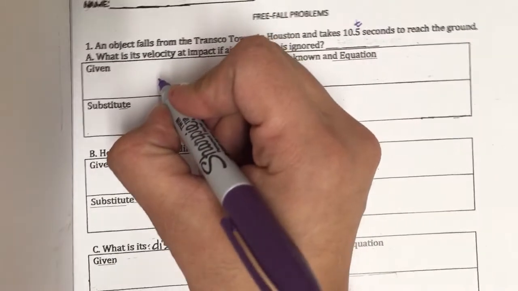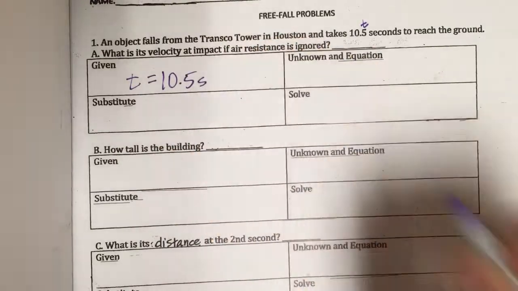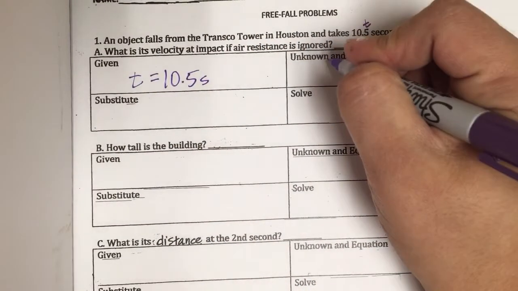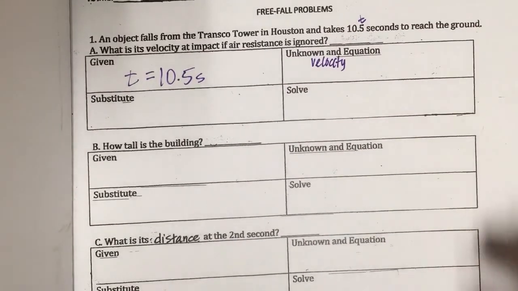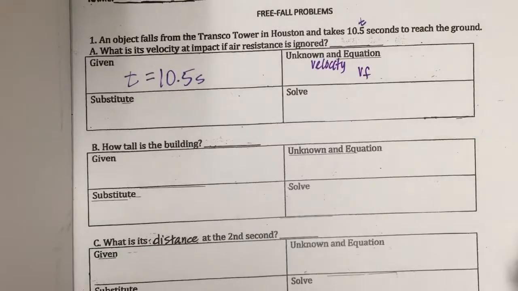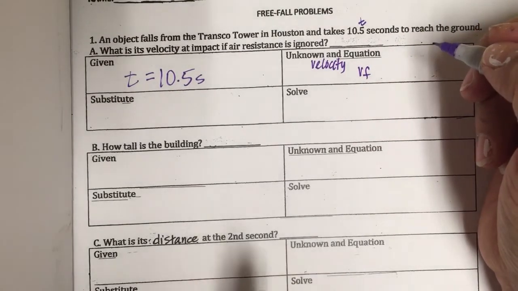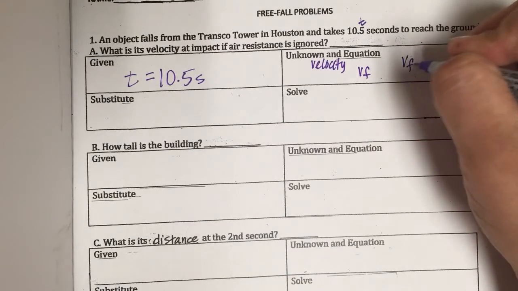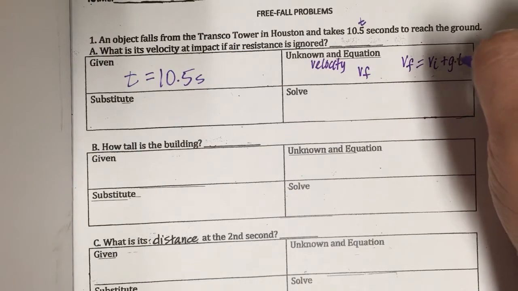So listing your givens, you're only being given that time is equal to 10.5 seconds. Your unknown is asking you for velocity. Now, velocity in this case is going to be the final velocity, so we're going to say V of F. The only equation that y'all have on your notes that tells you to solve for V of F is V of F is equal to initial velocity plus G times T.